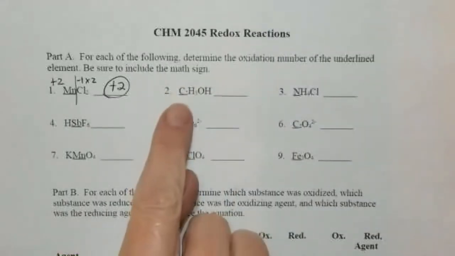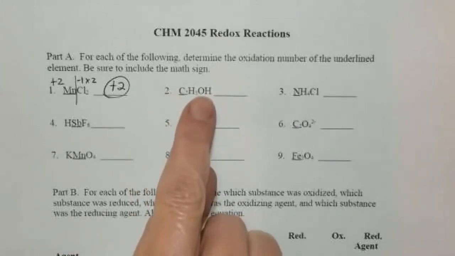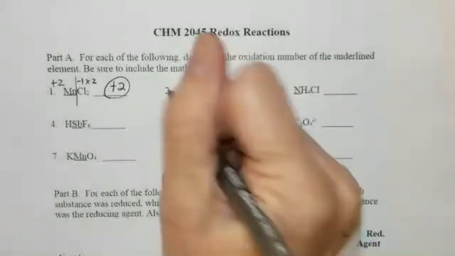So when we're looking at the C2H5OH, the hydrogen should be what we expect, +1. The oxygen should be what we expect, -2. It's the carbon that we don't know.